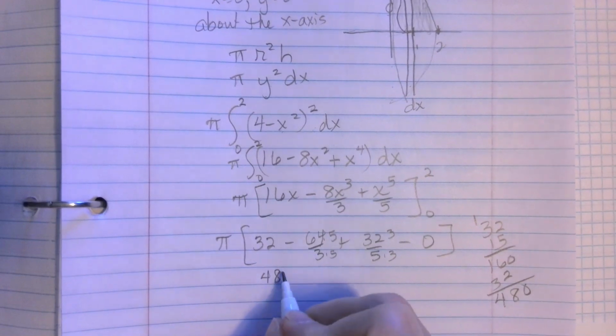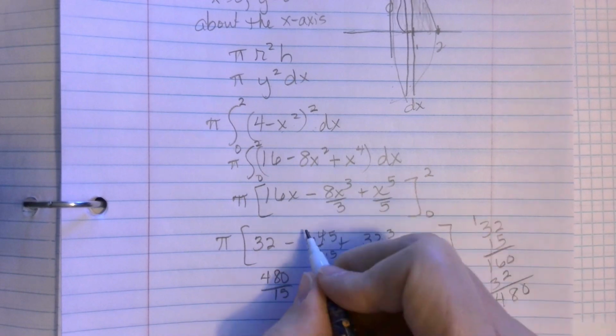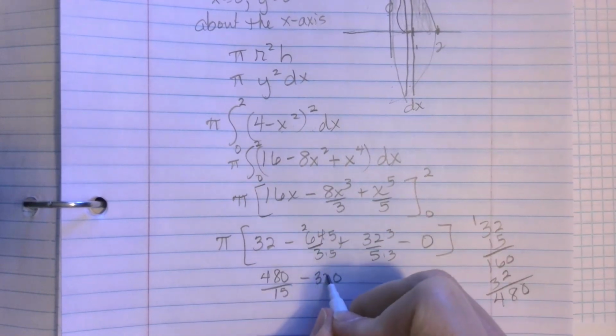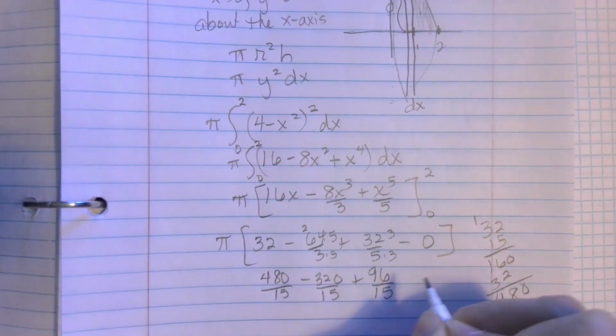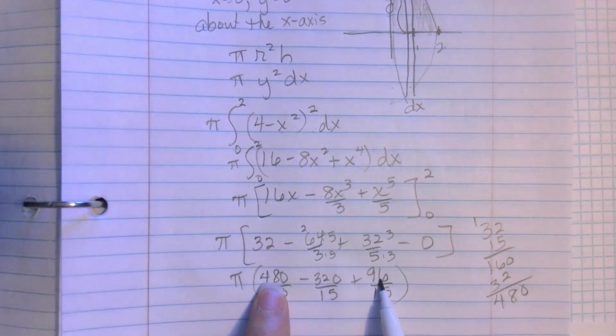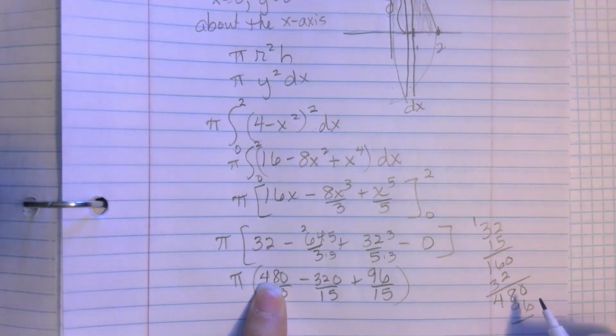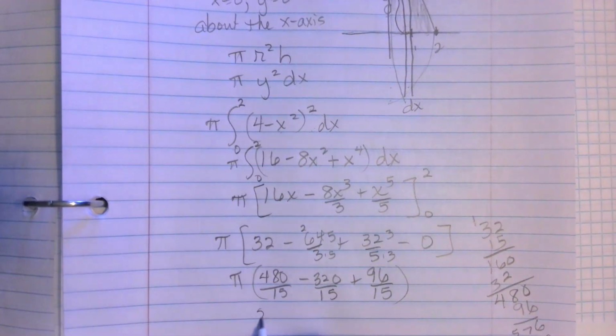So that's 480 over 15. 5 times 4 is 20, 32, plus 96 over 15. 480 plus 96 is 576, minus 320 would be 256 pi over 15.